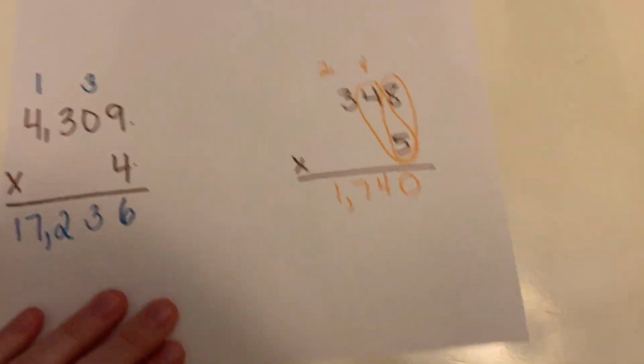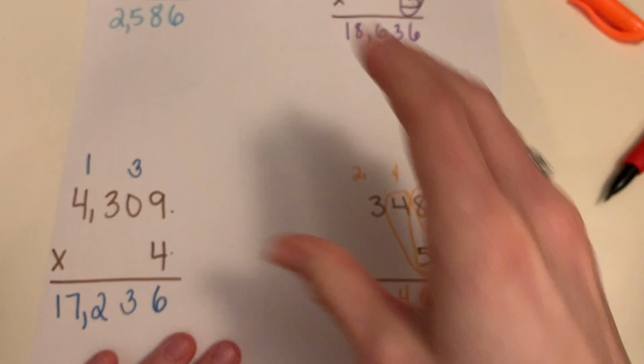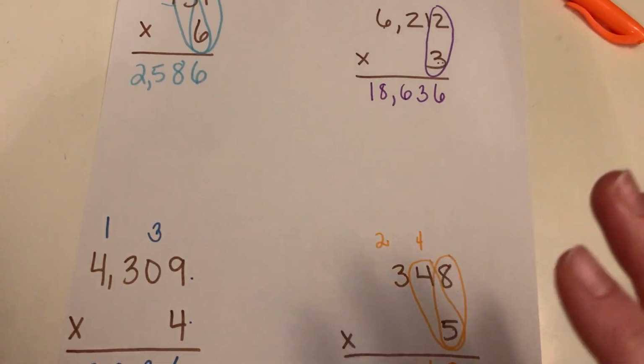If this method without the place value just doesn't jive for you, that is totally fine. Please feel free to use the place value models that they've shown you in Zearn, but I wanted to make sure that you saw how to do the algorithm without the place value models.